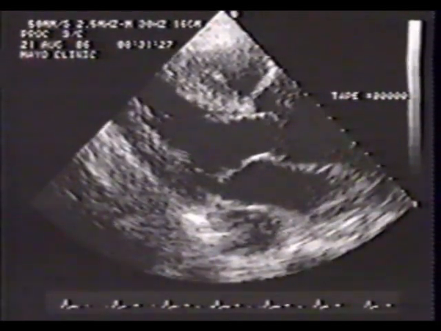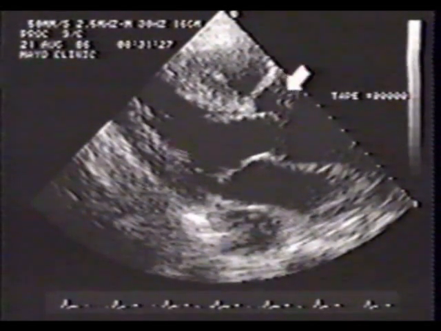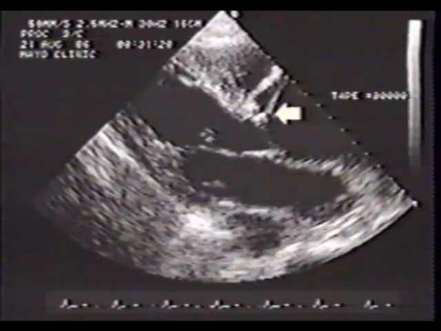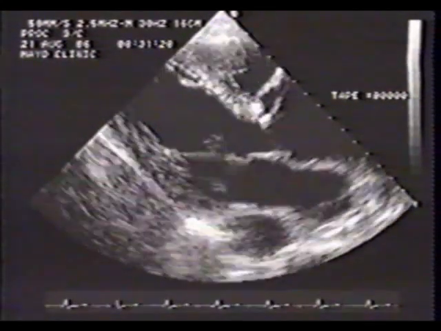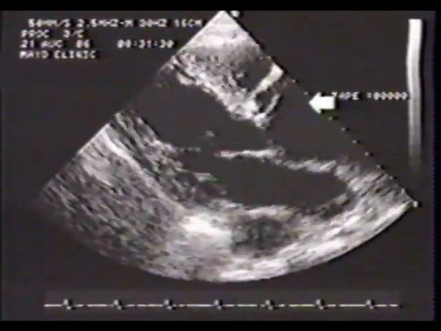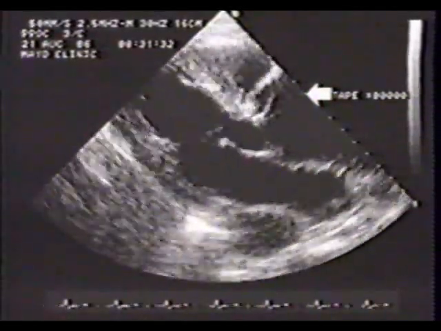On peristernal long axis imaging, the aortic root is enlarged. This is an intimal flap just above the aortic valve. The flap moves back and forth during the cardiac cycle.